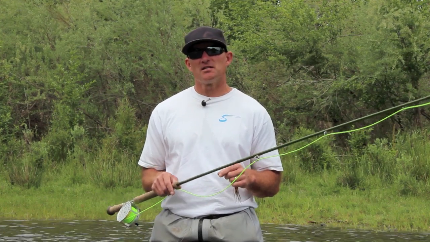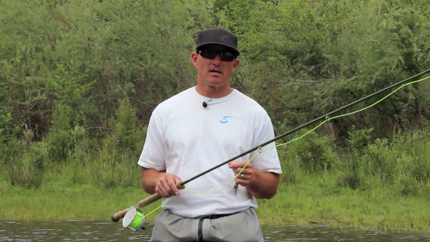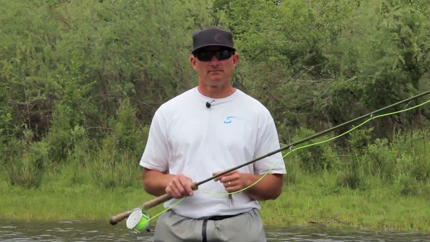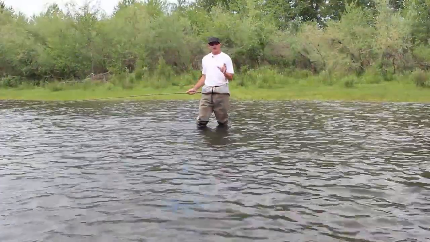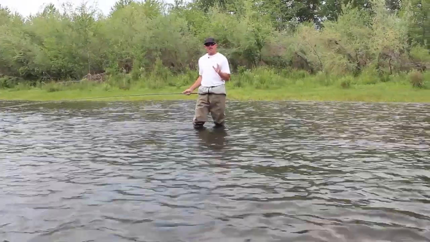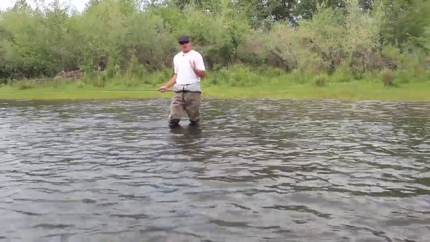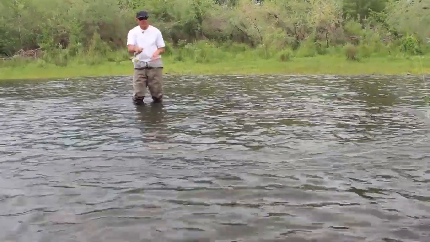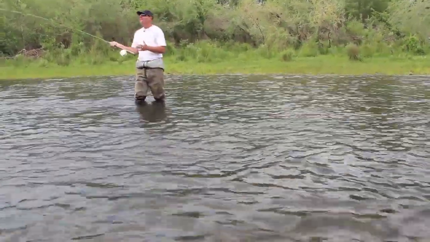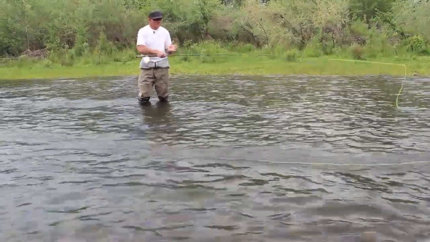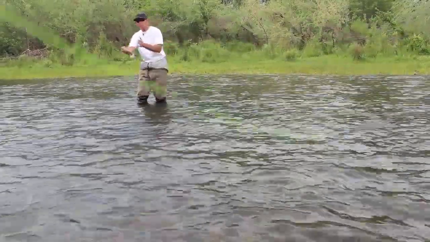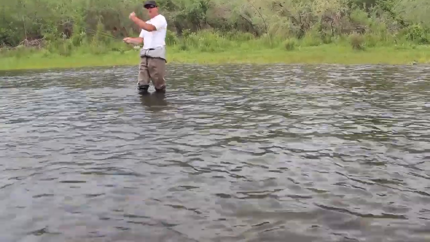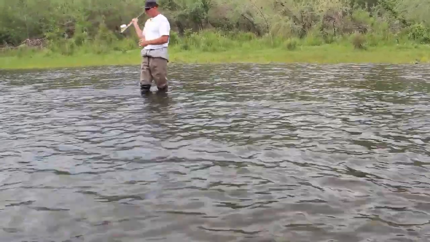Now that we understand it's the D loop that loads the rod in traditional style Spey casting, let's take a look at how we load the rod in Skagit style casting. So once again, the defining element in Skagit style casting is where in our casting stroke and how the rod is loaded. In Skagit style casting, it's the line being ripped off the water that's loading our rod. It's the resistance of this anchored line being ripped or torn off the water that's bending our rod, storing the energy, and creating the load that's going to then propel our line forward.